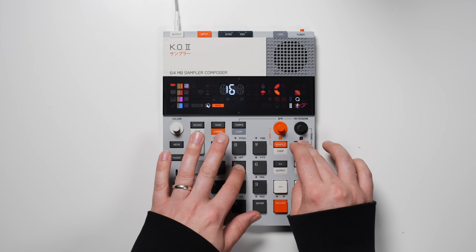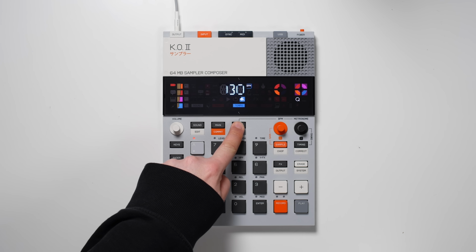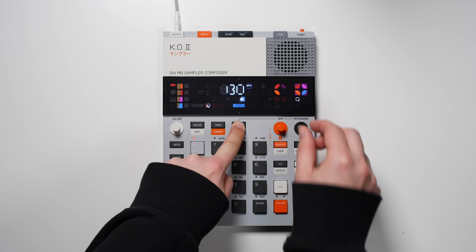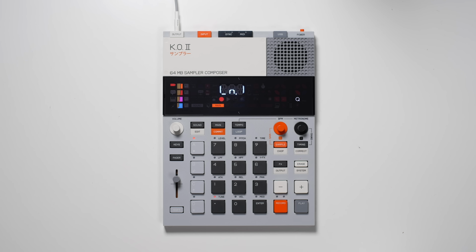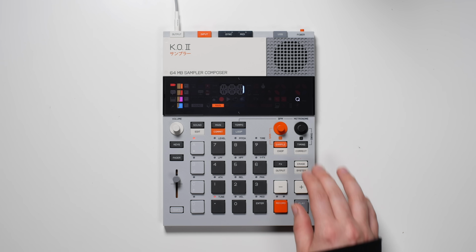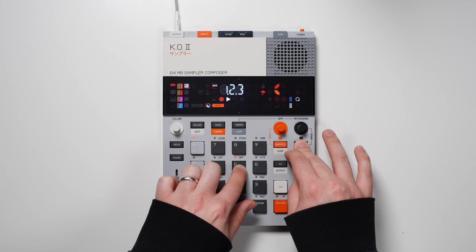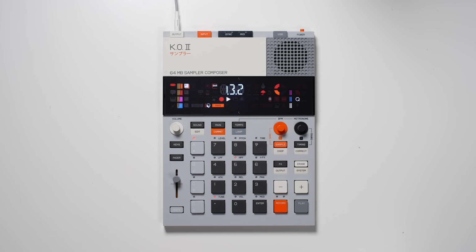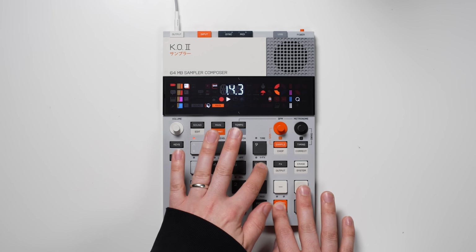When we record this time, we're going to give ourselves a count-in, so I'll turn up the metronome, tap record to arm, and tap play to count in. As I'm recording this hi-hat, I'm using pressure to change the velocity of the sample. Then let's overdub some open hi-hat.